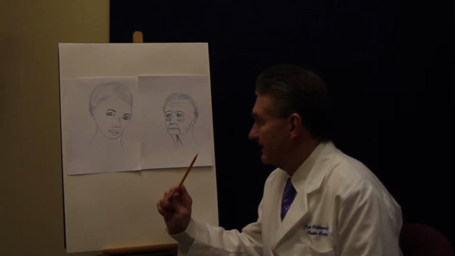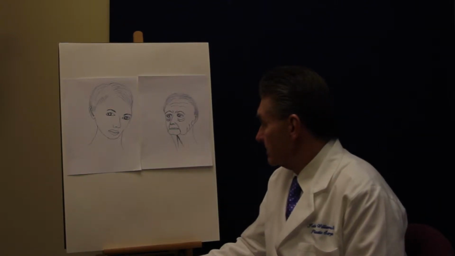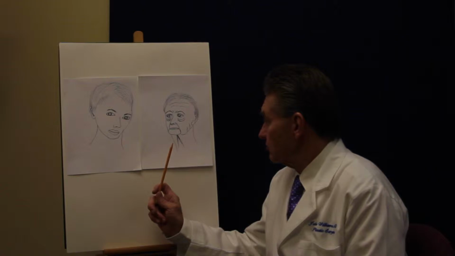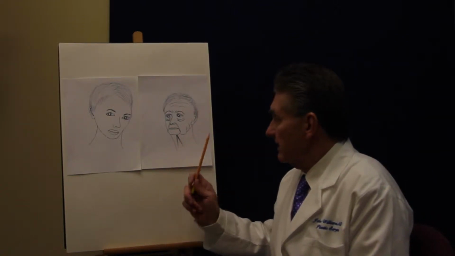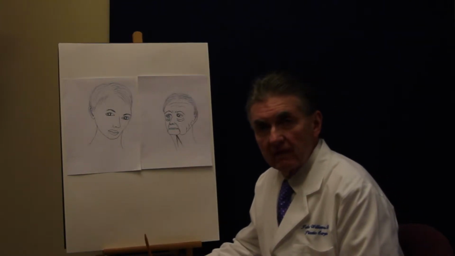What happened here? Well, when we initially, years ago, did facelifts, we always thought that one of the major problems was that the skin had become lax and developed sagging and drooping.